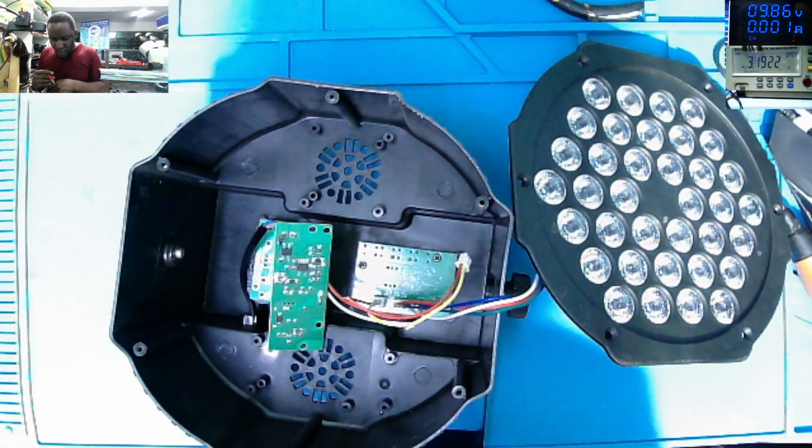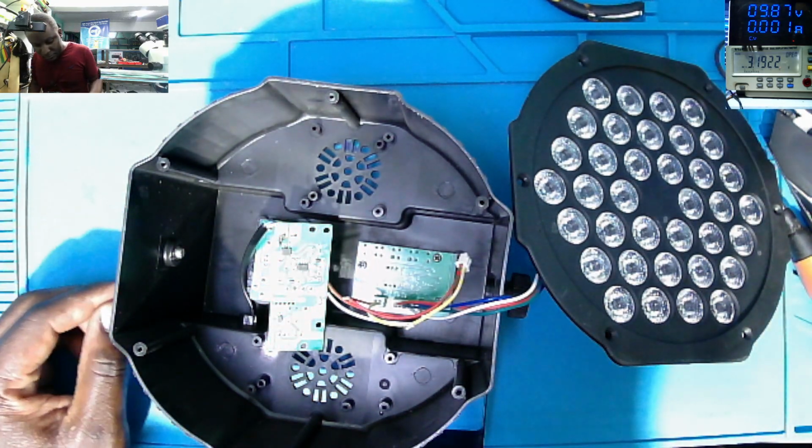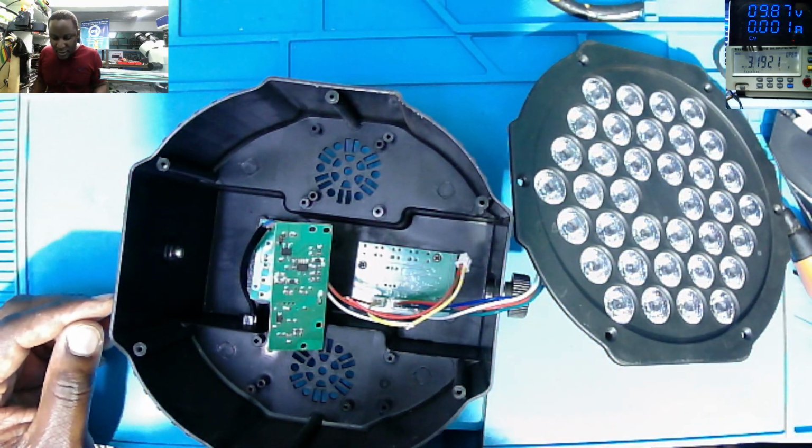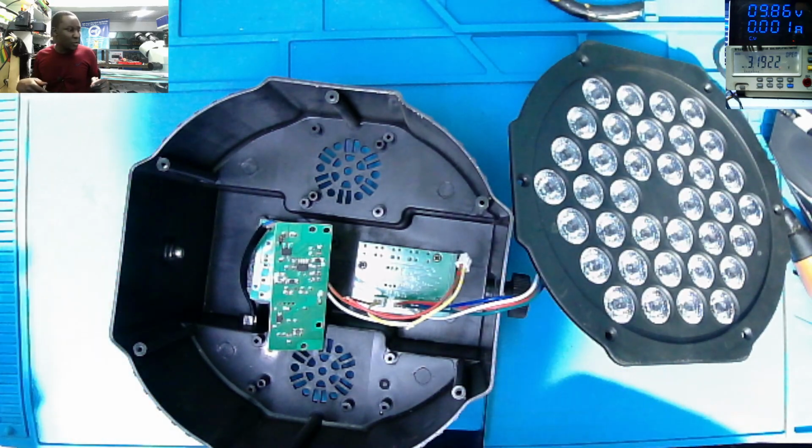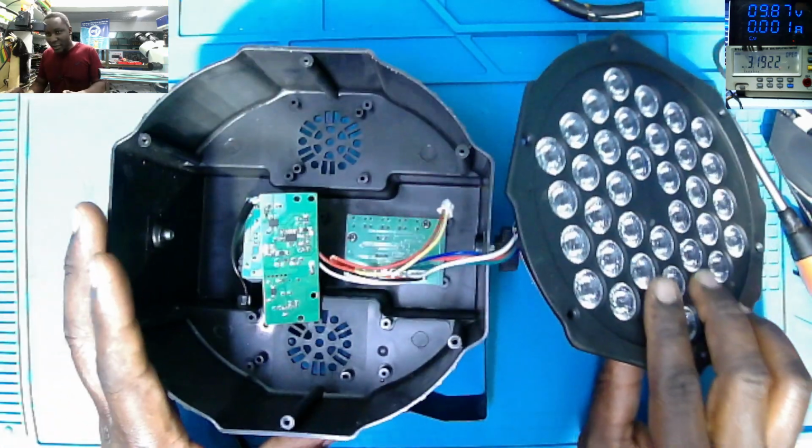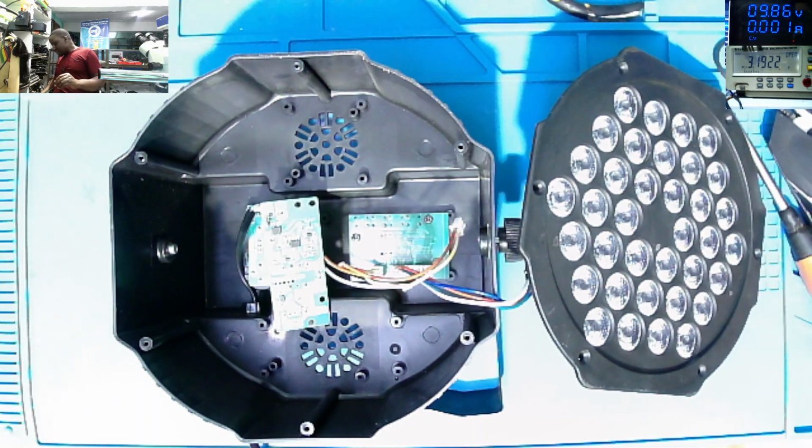So, what do I think is the problem? I think the rectifier bridge is gone.